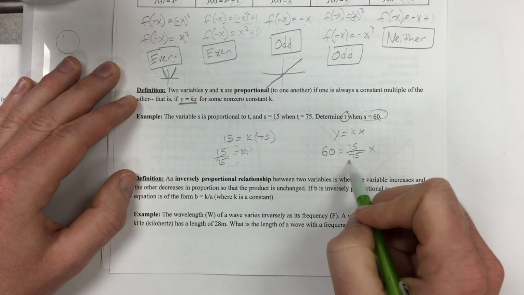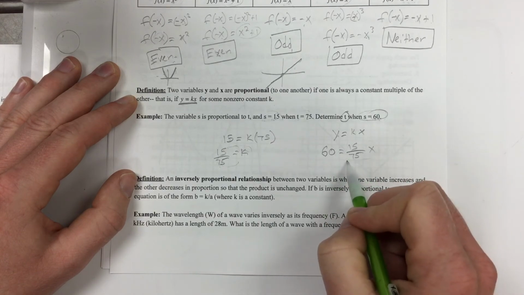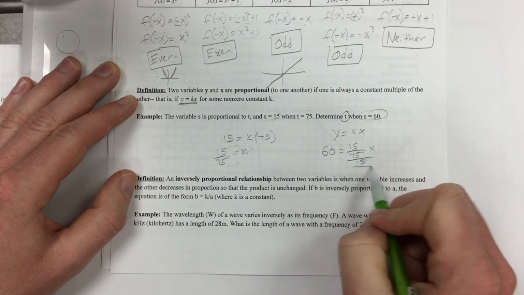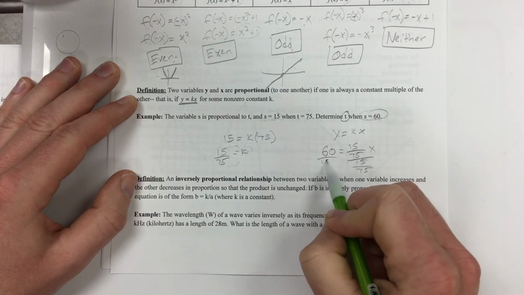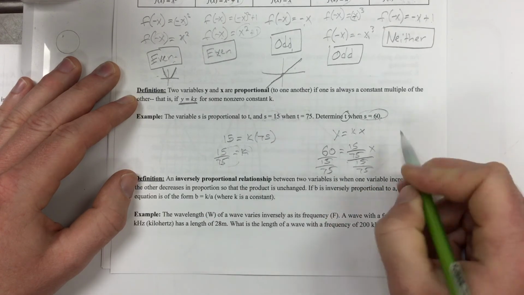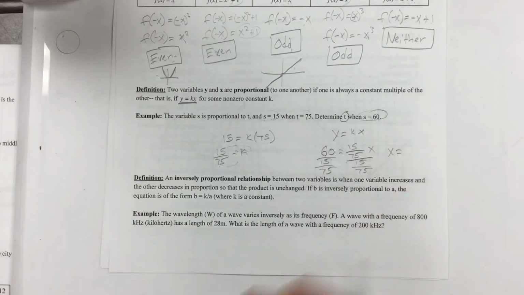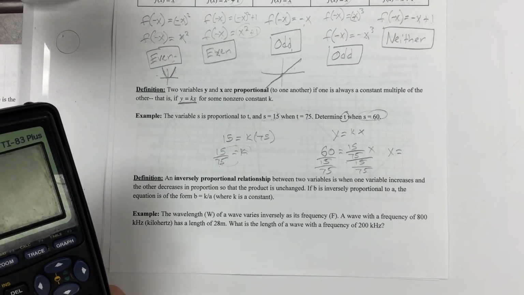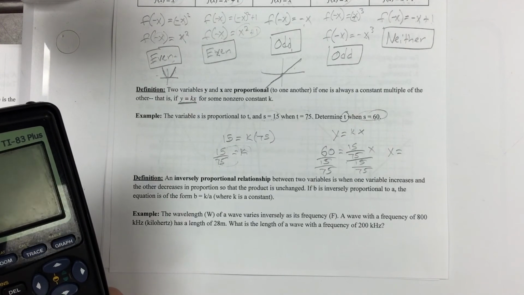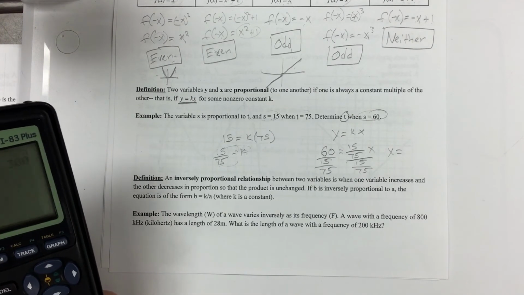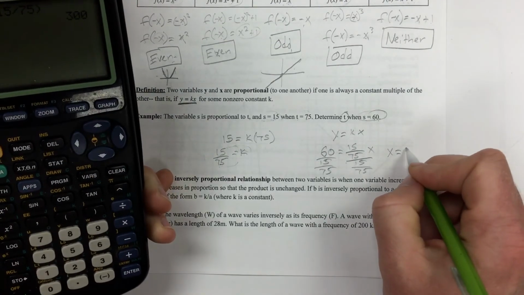I'm going to divide that across. So when I divide by 15 over 75, I'm going to get x equals 300.